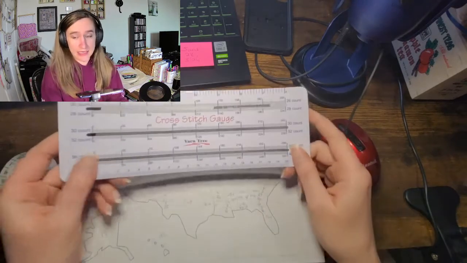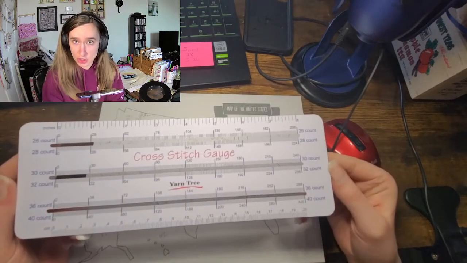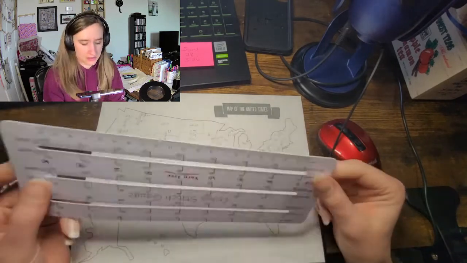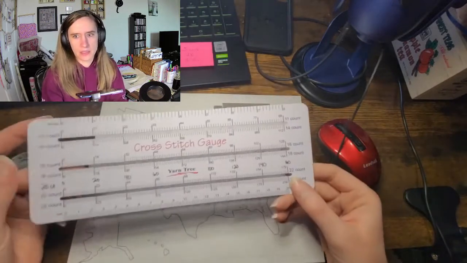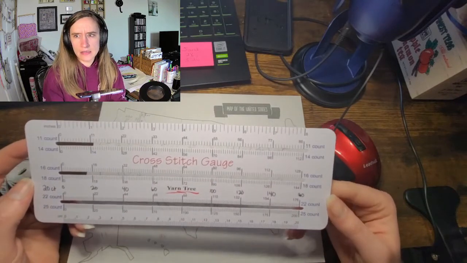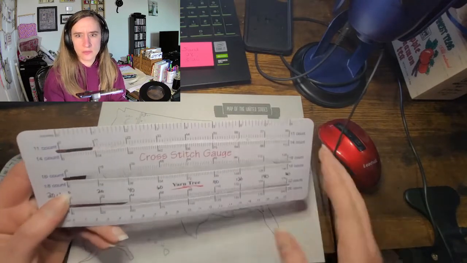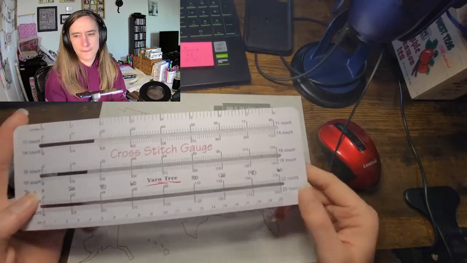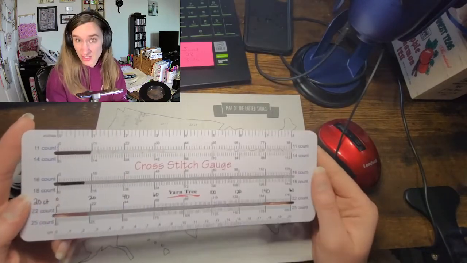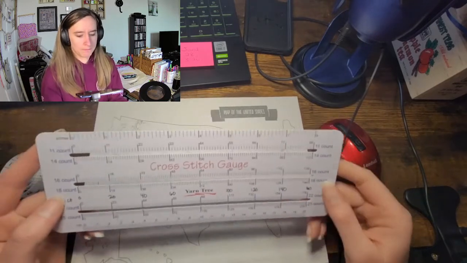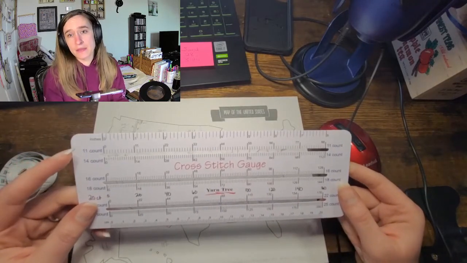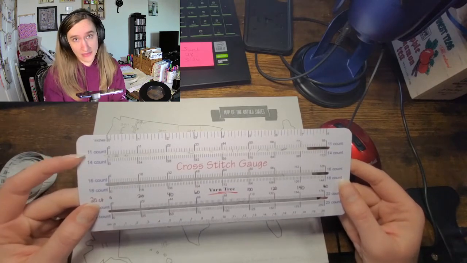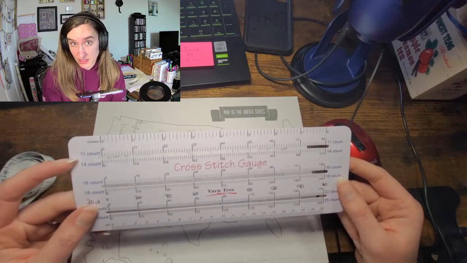Well, I found this cross-stitch gauge on Yarntree, and I'll link this as well to the Etsy shop that I got this from. And this is a gauge that shows you by inches and by centimeters down here, but actually it's by stitch count. So different fabrics are named, or their count sizes are based on how many stitches there are in an inch.